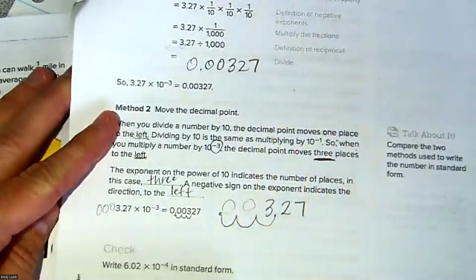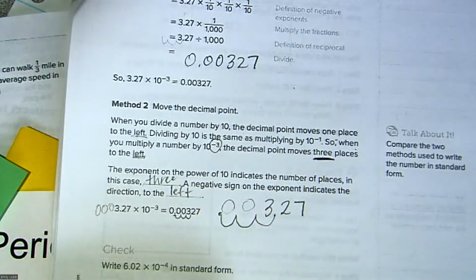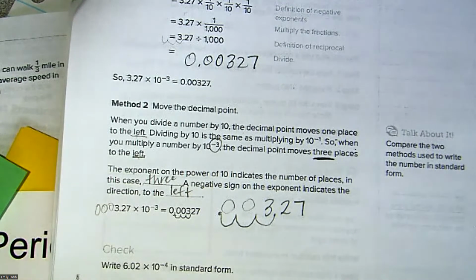But your answer would be the same as we got up there. Questions so far? Okay, so positive means we're moving to the right. Negative means we're moving to the left. And if it's a base of 10, we can follow those rules with how many our exponent is.